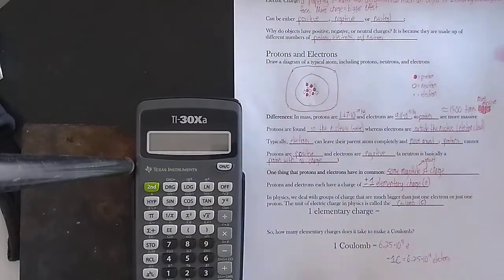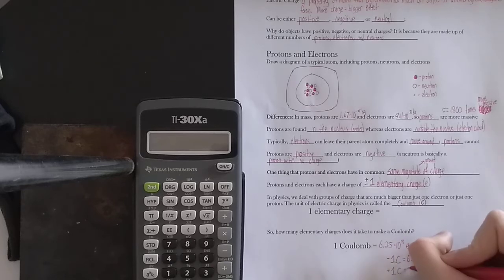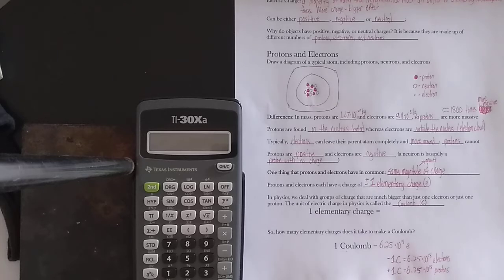Just realized that. If you have +1 coulomb of charge, that means you have 6.25 times 10 to the 18th protons. So this many electrons in a group would be a charge of -1 coulomb. This many protons in a group would be a charge of +1 coulomb.